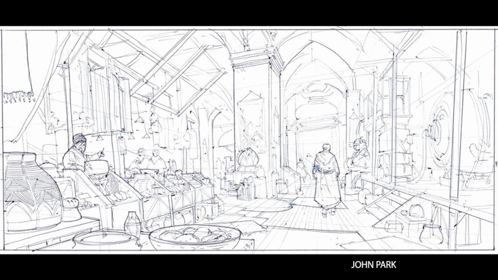So the exercise that he talks about and that I did for some time is going to the market and almost like making a shopping list of everything that you're seeing. It could be a small market in your neighborhood. You go there and understand how things are arranged.